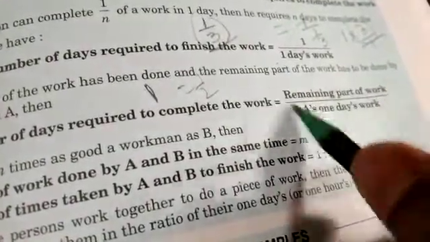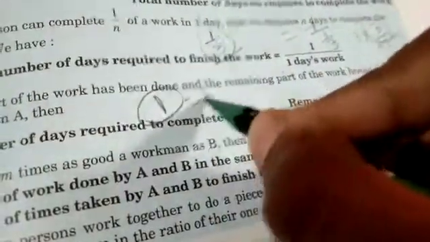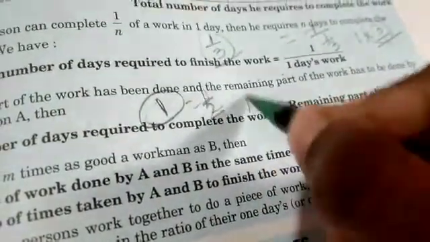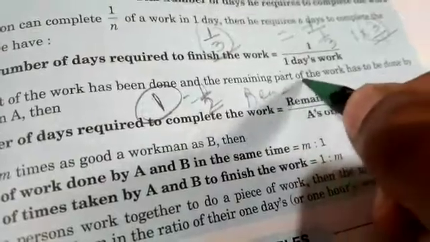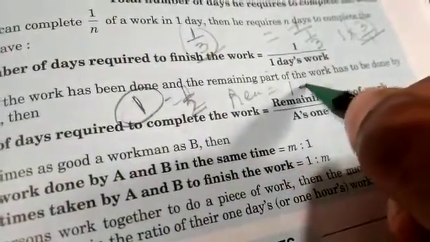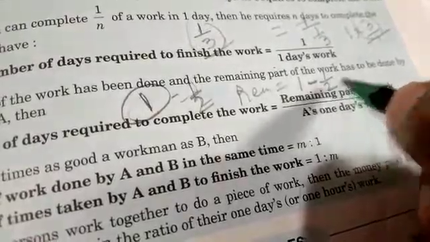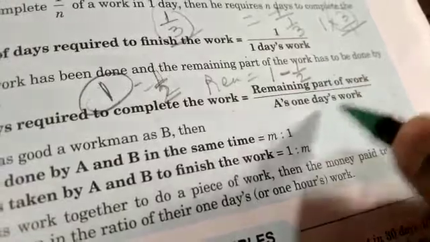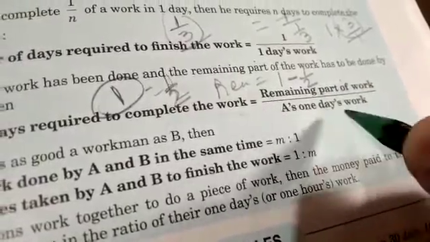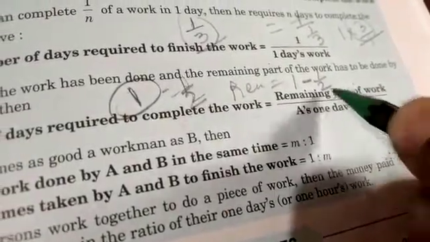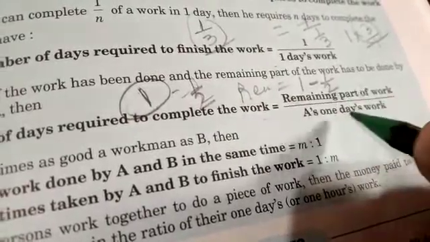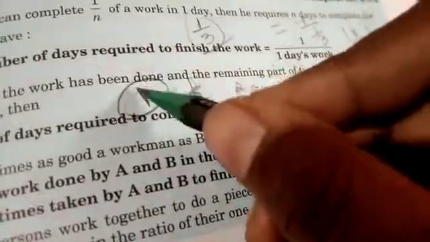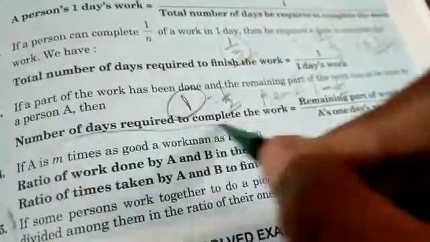If 1 is the whole work and 1 by 2 part is done, then the remaining work will be the total work, 1, minus the part already done, 1 by 2. So that will be half. We have to divide the remaining work by A's one day work. With that, we can get the number of days to complete the total work.